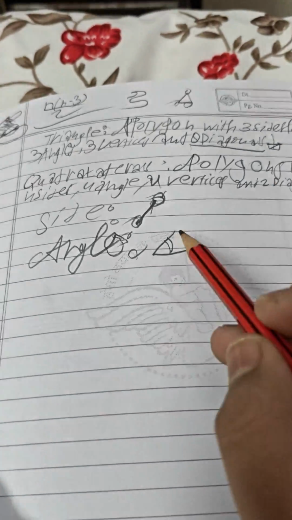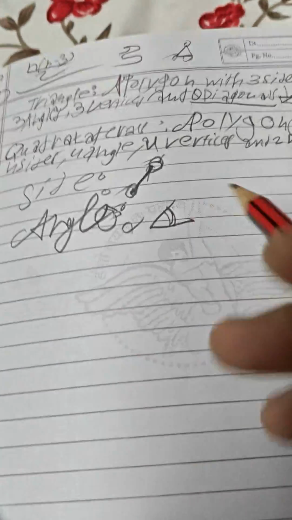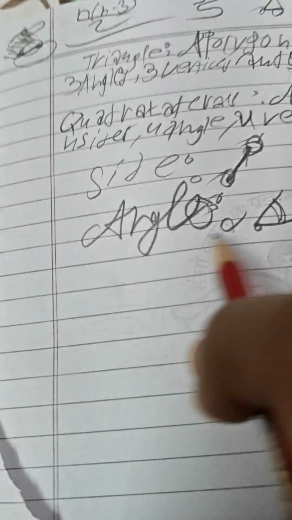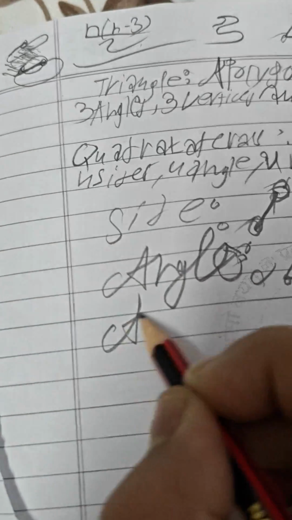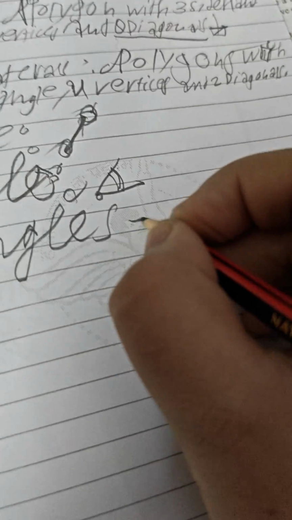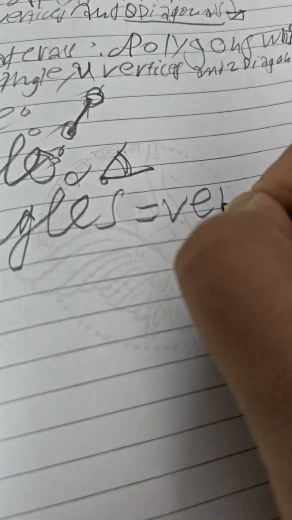Basically, how separated these two lines are, which is always accompanied by a vertex. That is why angles and vertices are always equal. Remember, children, the number of angles is always equal to the number of vertices.